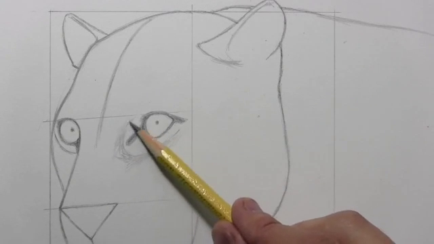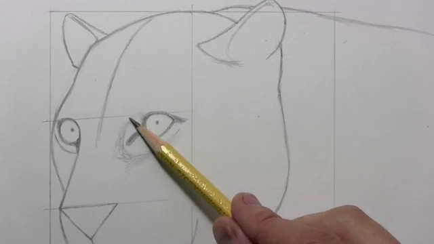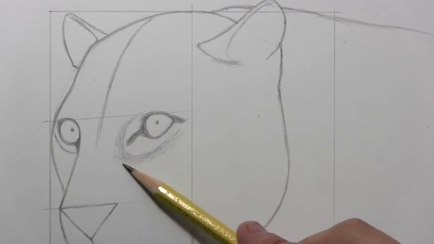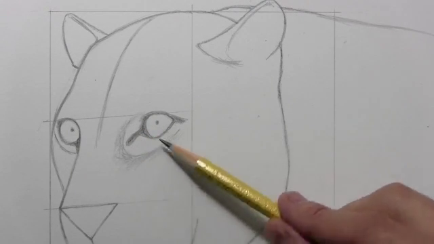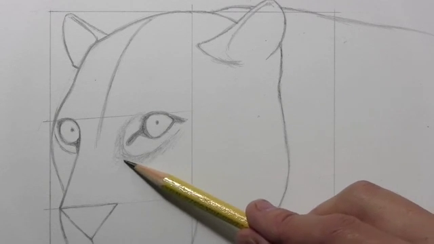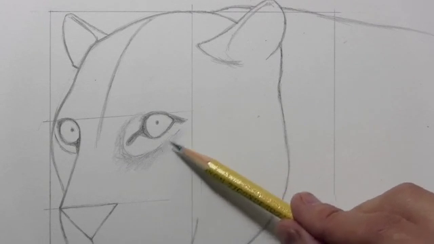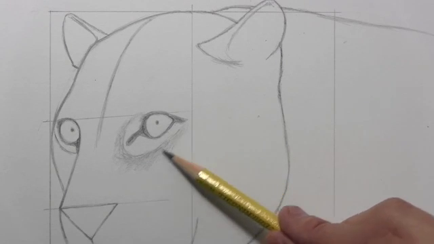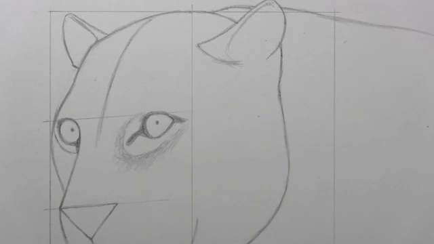And so that's what that's all about. There's not really a hard dark line there. It's more just delineating an area of whiteness. And probably toward the end of the video I'm going to pull out my old beloved white gouache and really lighten that up quite a bit.